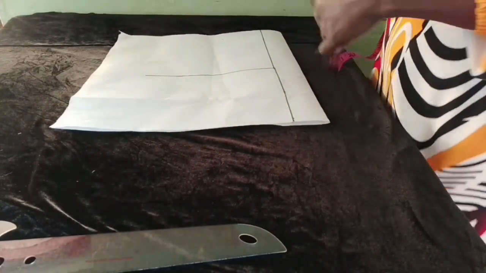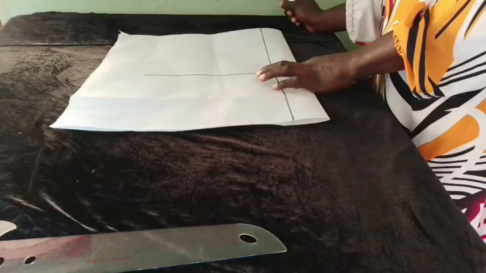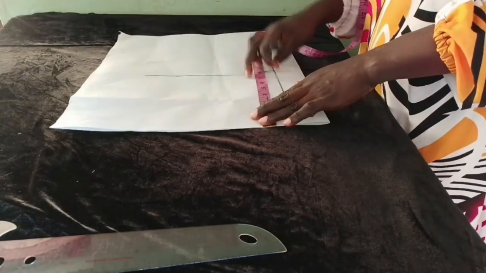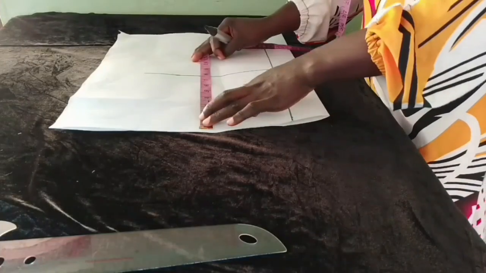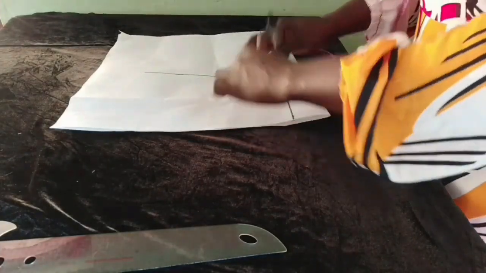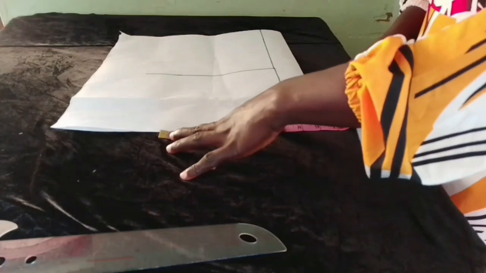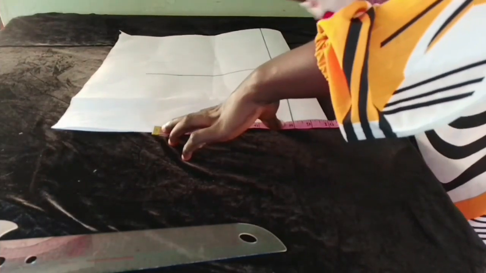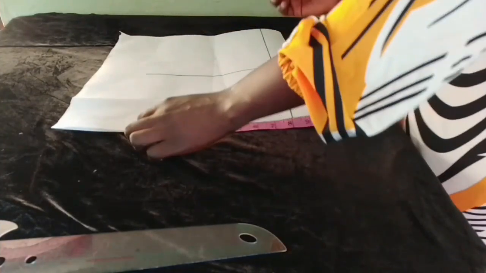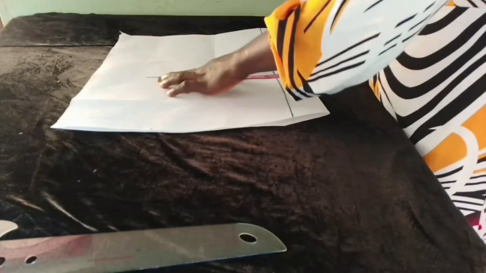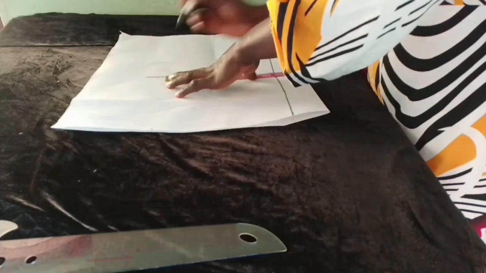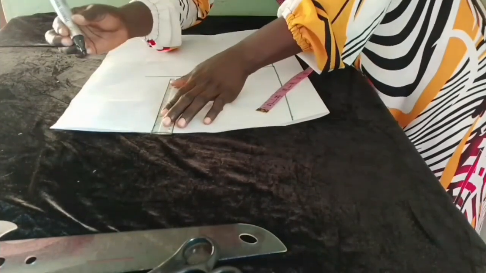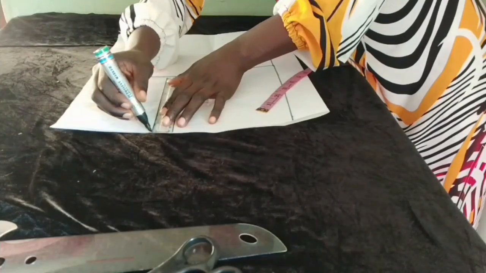I've taken my basic measurement. My zipper allowance, 2 inches zipper allowance, as you can see. And my shoulder to chest, I've taken my shoulder to chest line. And now I'll take my shoulder measurement. 16 divided by 2. I'll mark 8 inches there. So I'll go to my chest point. I'll mark 8 inches so as to have a straight line from my shoulder to my chest point. Then I'll connect it straight.